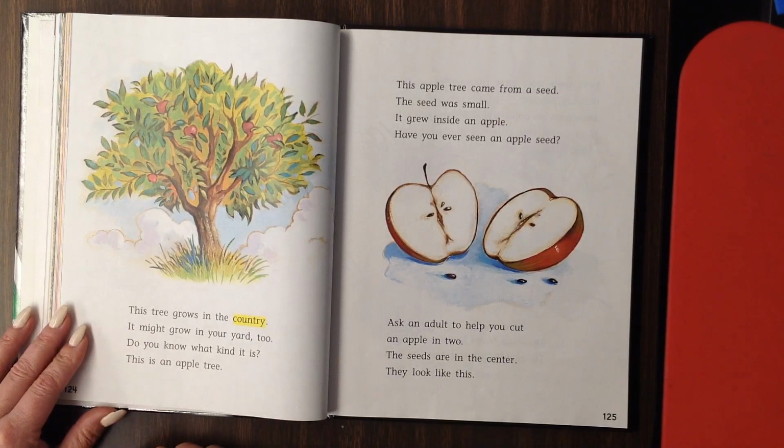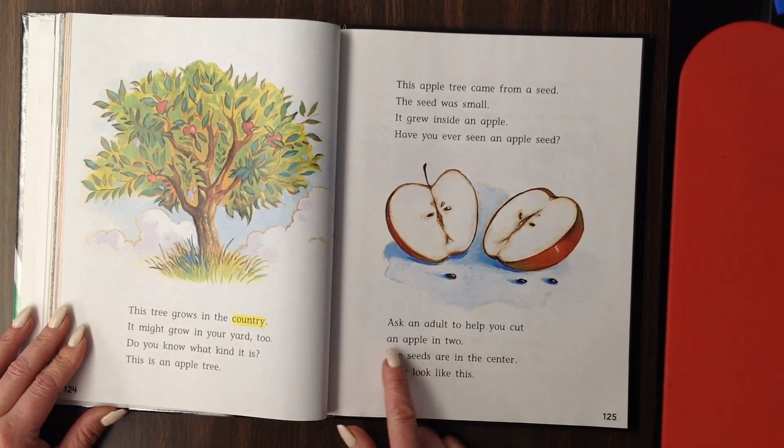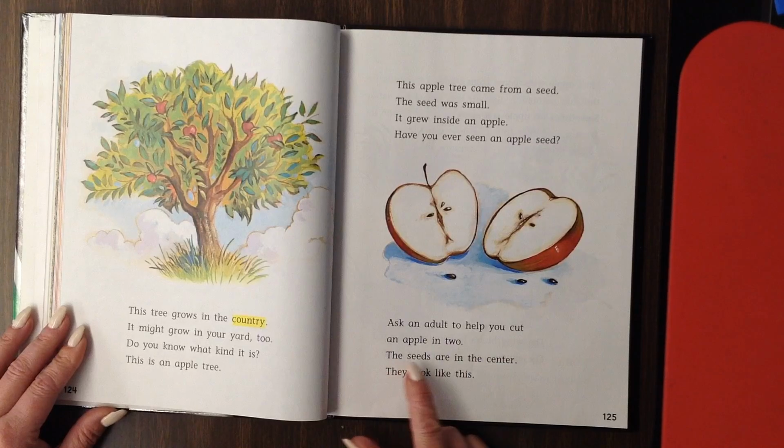This tree grows in the country. It might grow in your yard too. Do you know what kind it is? This is an apple tree. This apple tree came from a seed. The seed was small. It grew inside an apple. Have you ever seen an apple seed? Ask an adult to help you cut an apple in two. The seeds are in the center. They look like this.